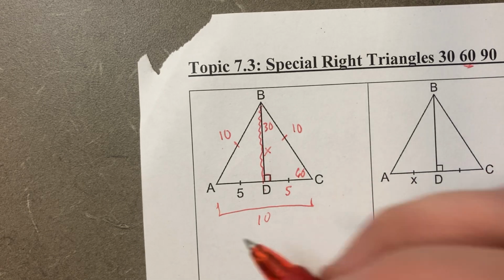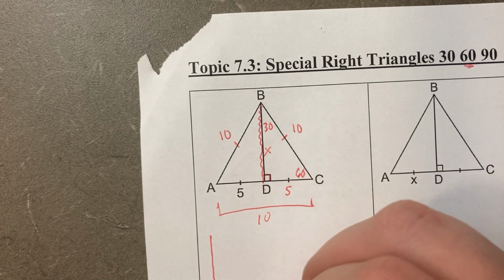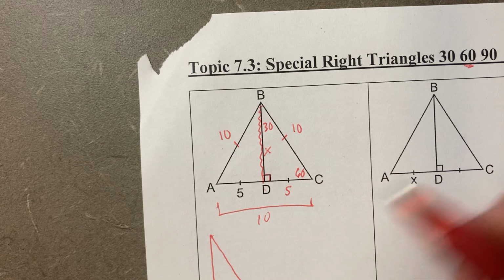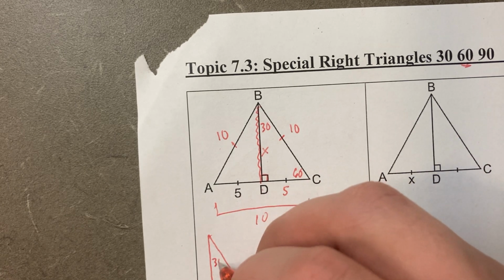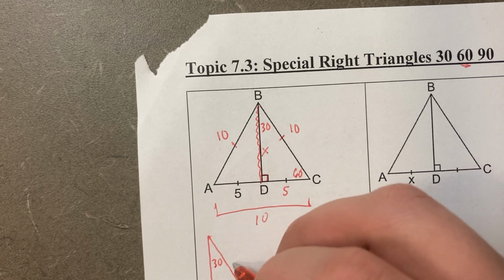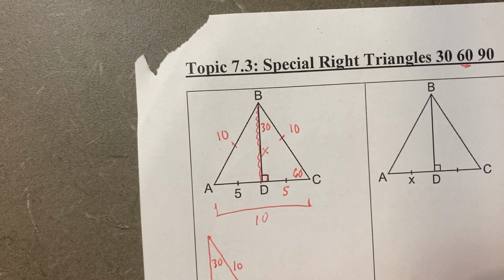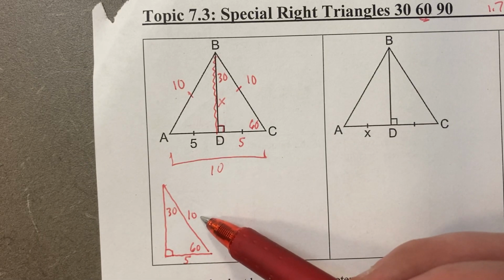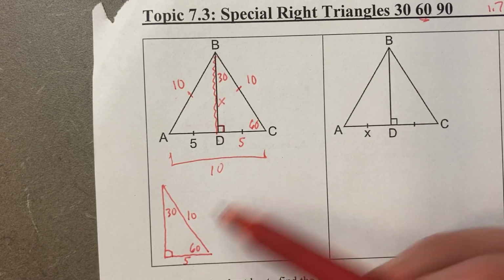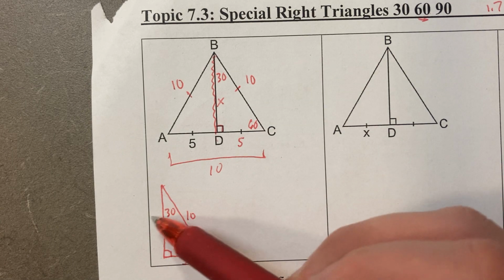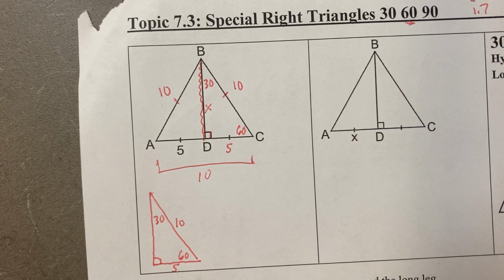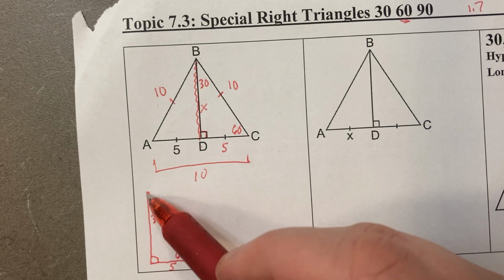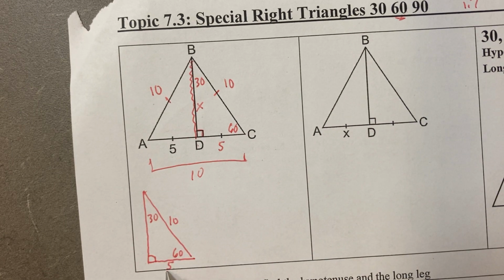So what we can do is just look at this one. 60, 30, 5, 10. There's that double relationship when I said that one of the magic numbers today was 2. 5 times 2 is 10. 10 divided by 2 is 5. So there's the 2 that we're talking about. And then what about this? Remember last lesson, we want to get bigger. This side here is bigger than this side. So we got to multiply this by something to get here. Let's figure out what it is.